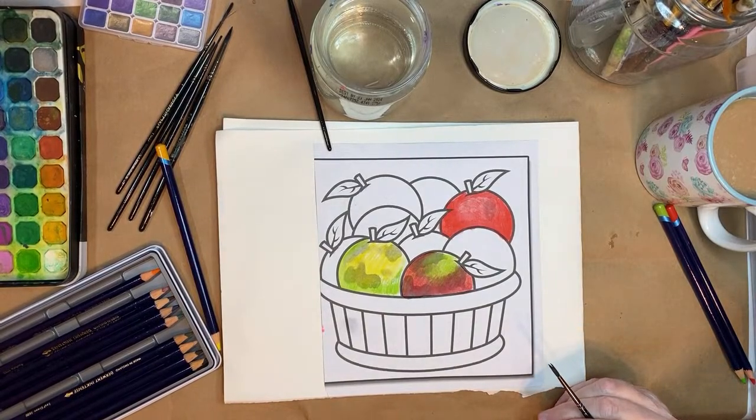Marianne, hi girl, thank you for showing up. I love what you're doing in your art journal. You're doing a great job.